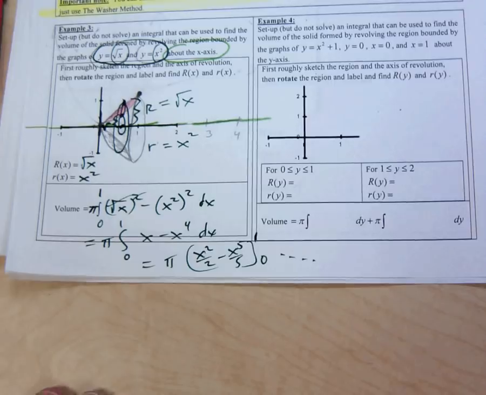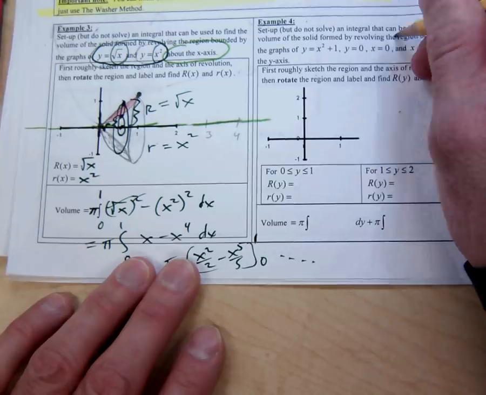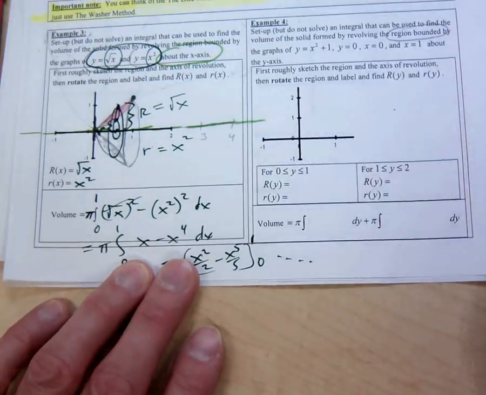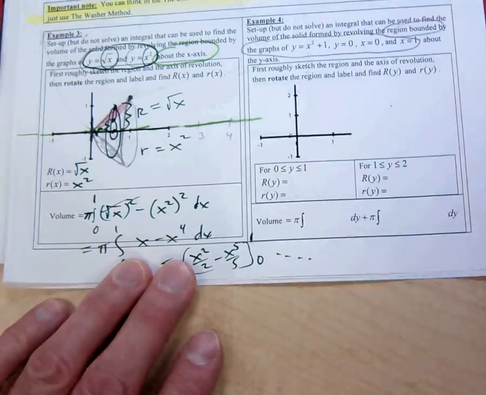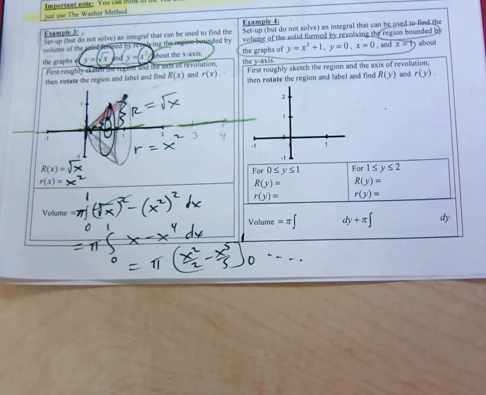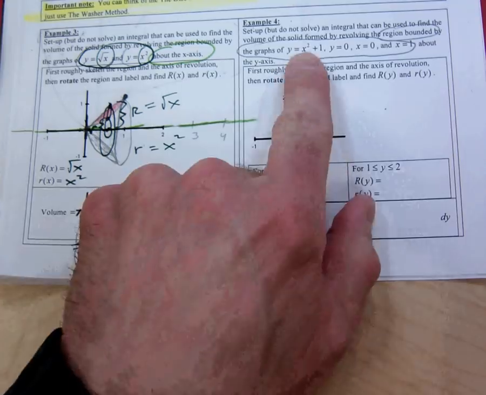All right, this time, what's going to form my region? What's going to form my flat region? These. Those four things right there are going to form my flat region. So I want you to graph all four of those things. Are you ready? Okay, what's y equals x squared plus 1 look like?